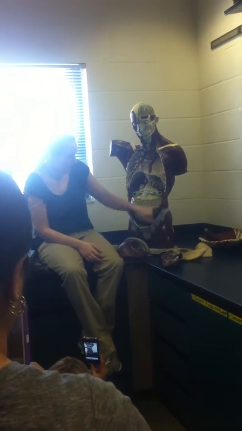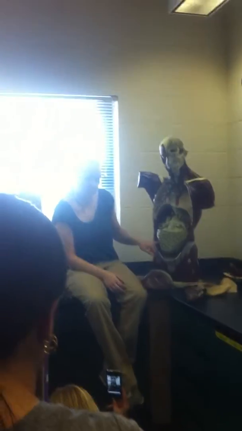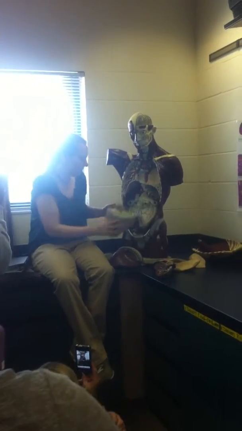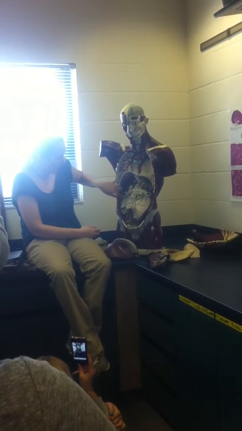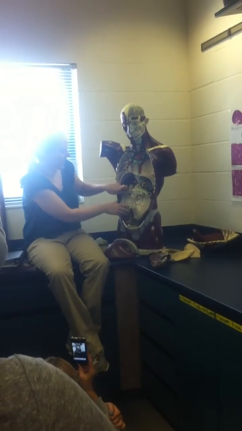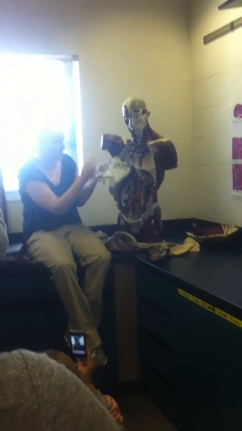This is the small intestine, so all of this mass here would be small intestine. You can kind of see the colon a little bit better here. Take it out. So this again was the pancreas.